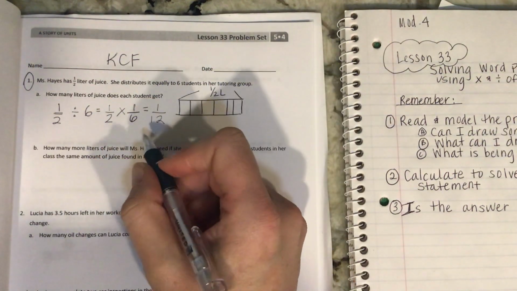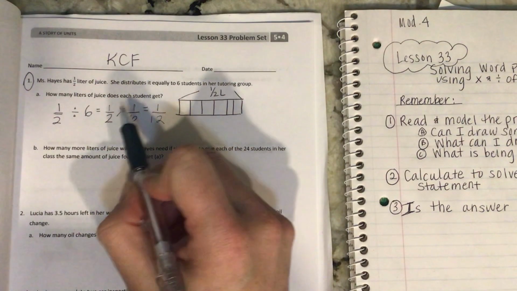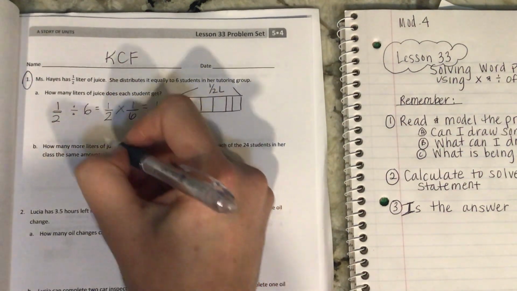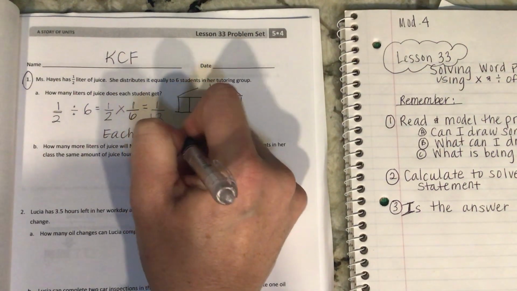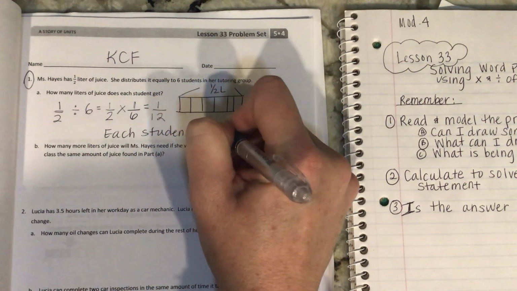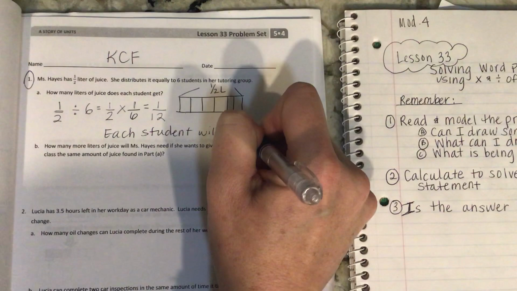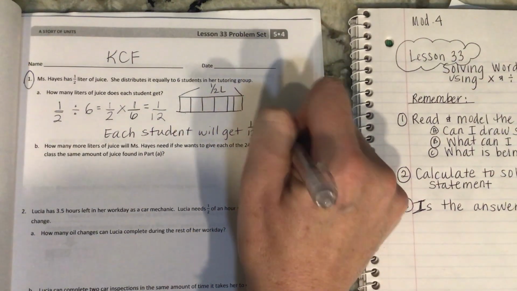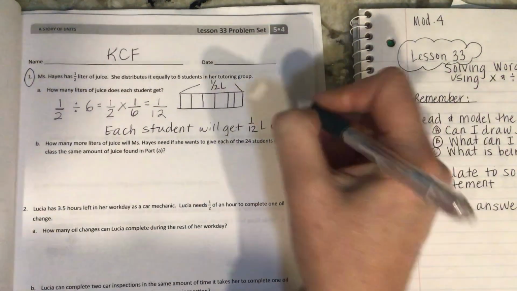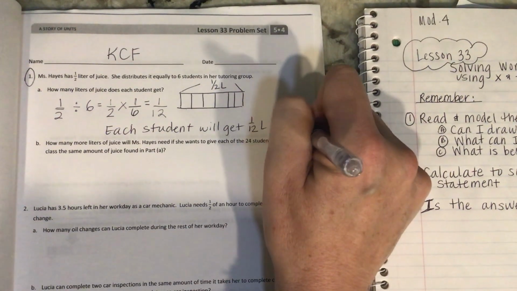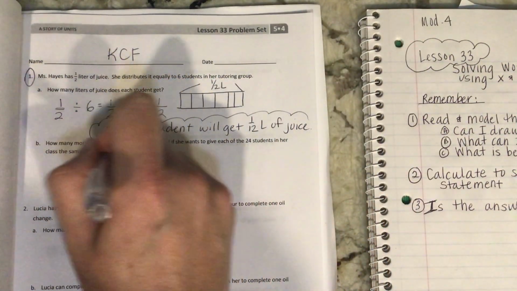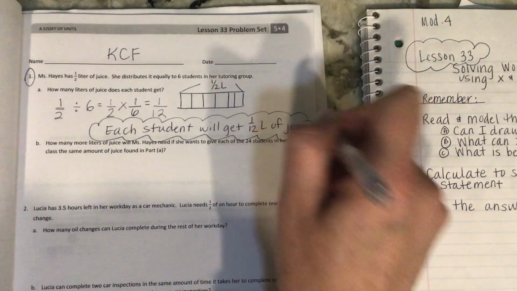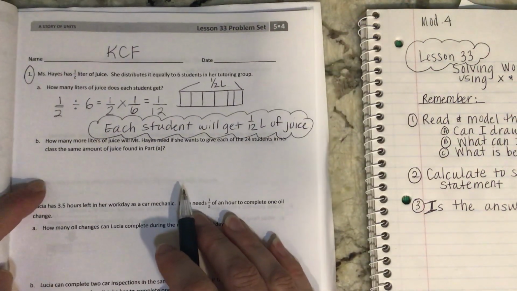So after I have drawn it and calculated, I need to write a sentence. Each student will get 1/12 liter of juice. Right. Now let's go on to letter B.